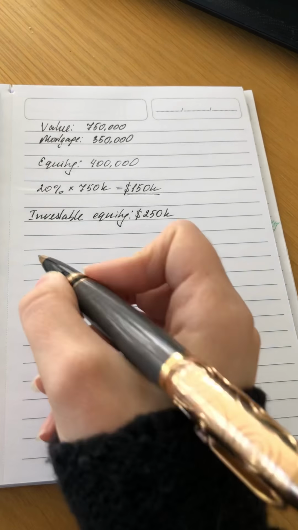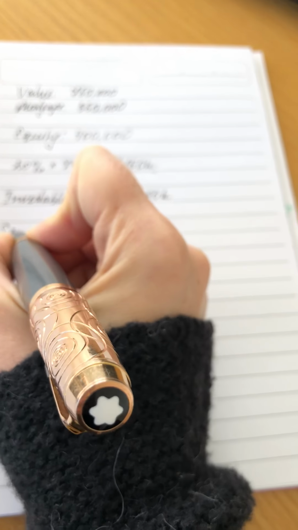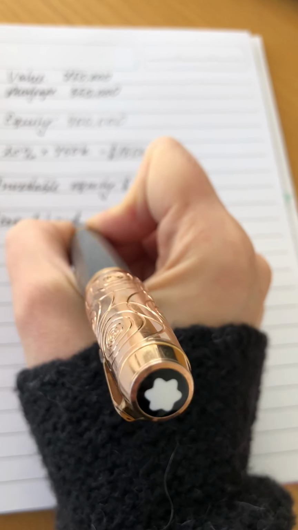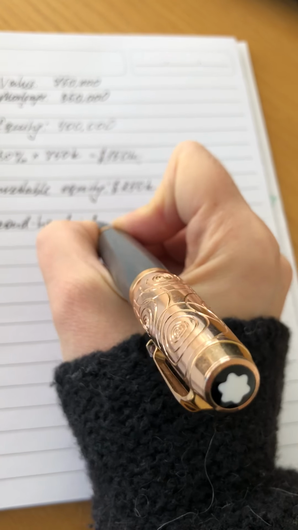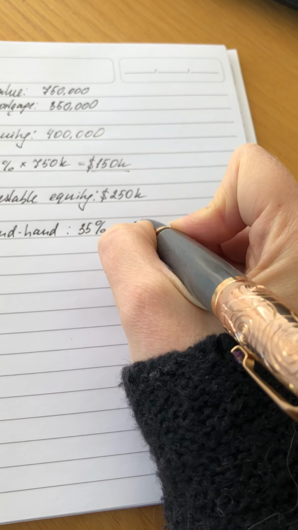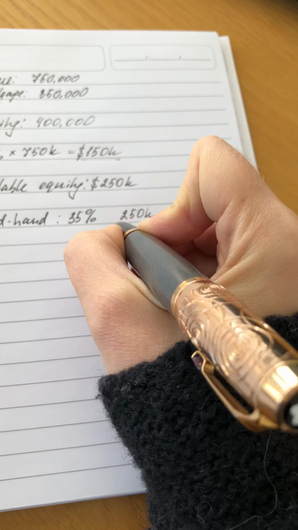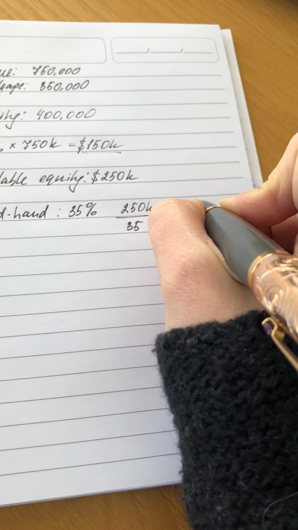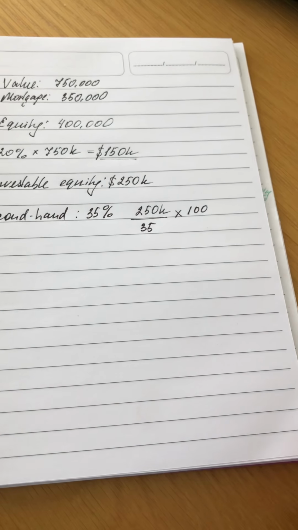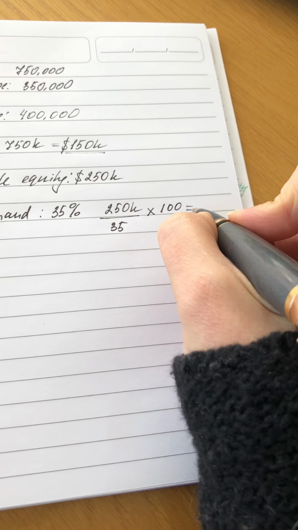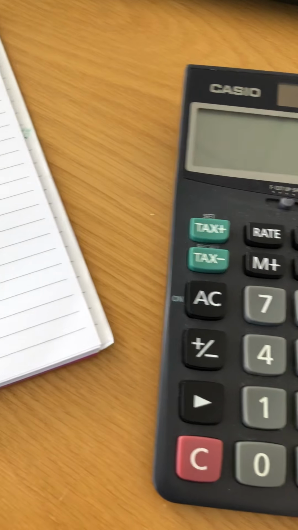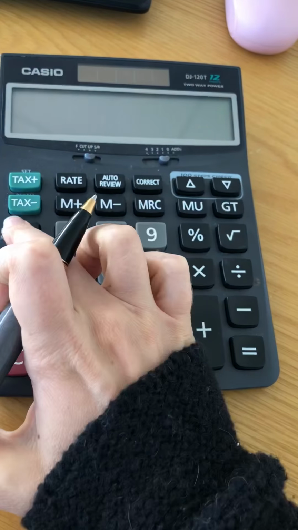So if it's a second-hand property, we need a 35% deposit, as you know. So what we do is we take 250,000, we divide it by 35, and we multiply it by 100. Yes, it's a very old-fashioned way of calculating it. And let's find out the total that we are going to get. So I'm going to use the calculator over here.